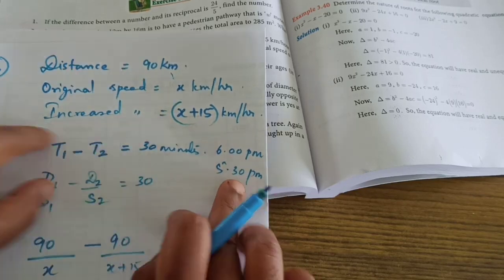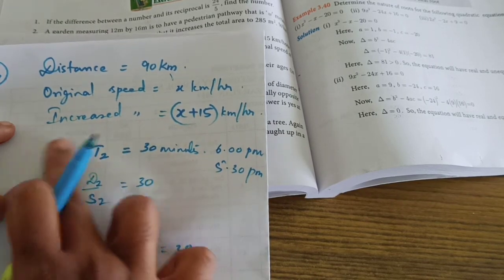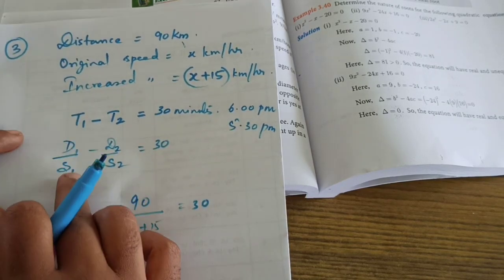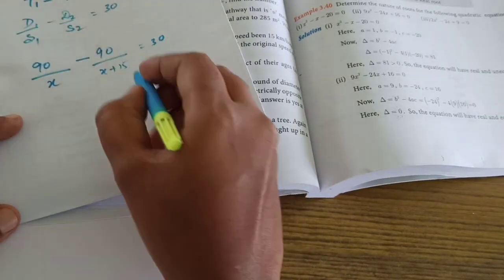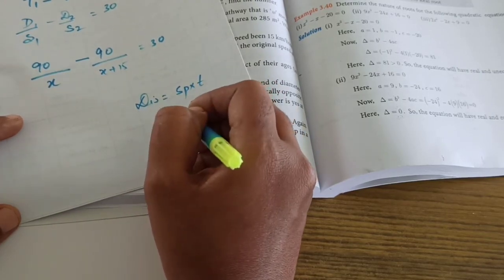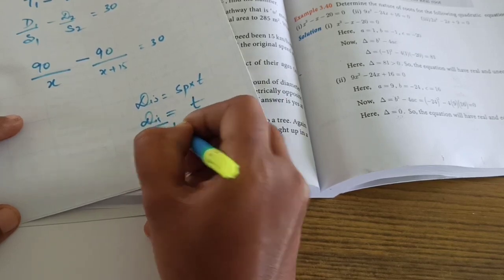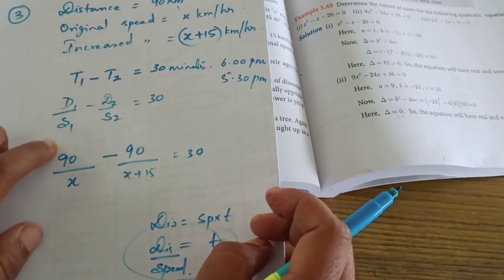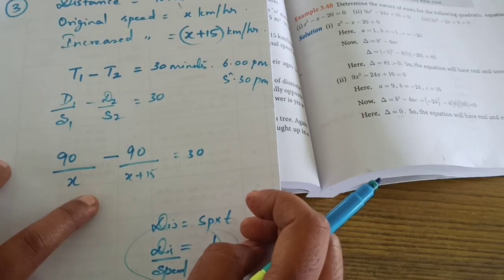So what is the time difference? 30 minutes, that is given. Time 1 minus time 2 is equal to 30 minutes. This one we need to write; indirectly they have given it in the question. So time is equal to distance by speed. How did we get this formula? We already know that distance is equal to speed into time, so from this time is equal to distance by speed. That formula we need to write here, the 90 by x. From this we need to find the x value.